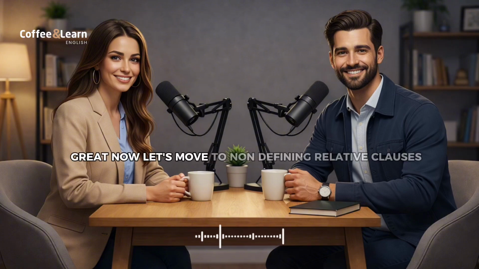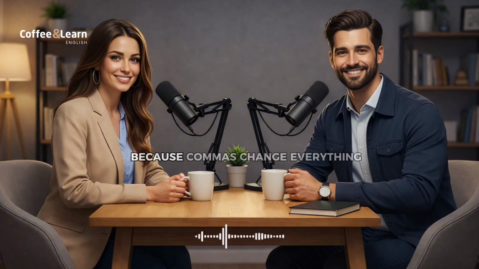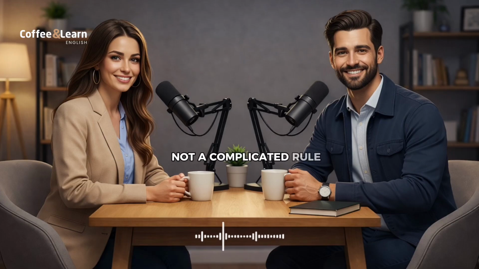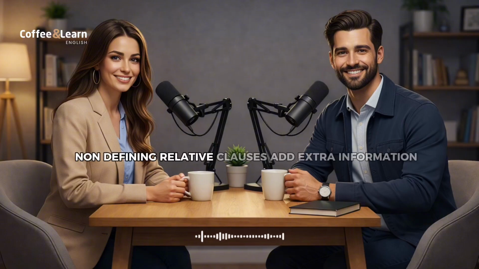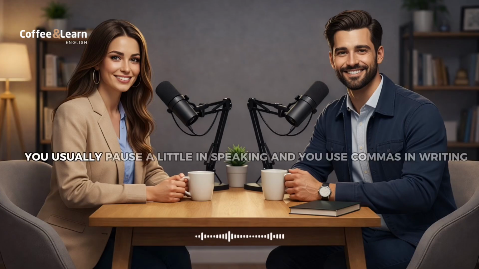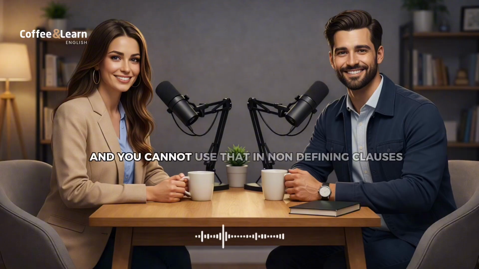Great. Now let's move to non-defining relative clauses, because commas change everything. And we'll make it easy with a clear feeling, not a complicated rule. Non-defining relative clauses add extra information. They do not tell you which one. They just add a detail. You usually pause a little in speaking and you use commas in writing. And you cannot use that in non-defining clauses.